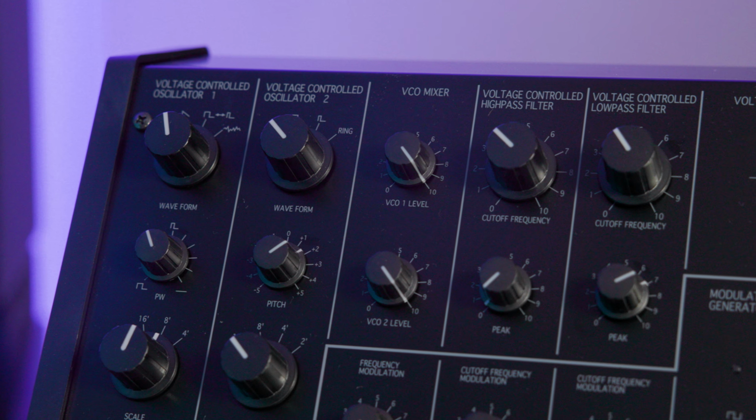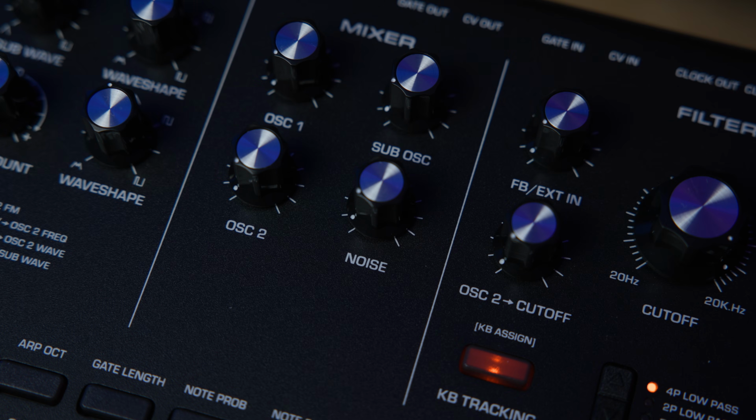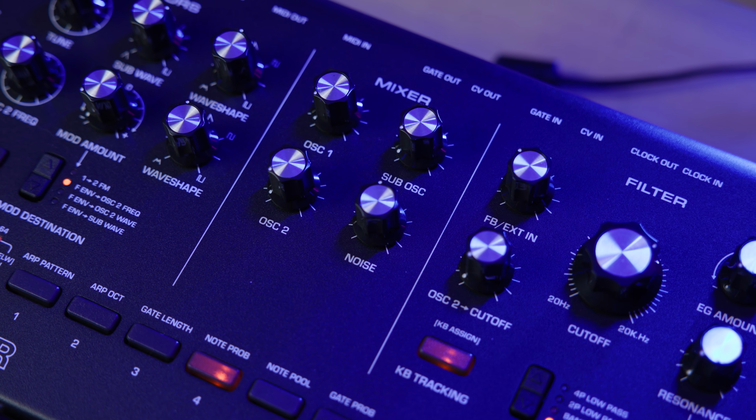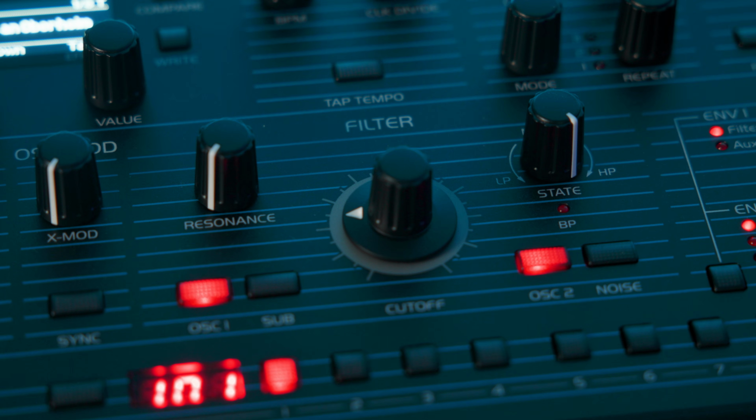To blend these oscillators with one another, most synthesizers feature a mixer section that has a volume control for each oscillator, and that's also where the noise generator usually lives. Noise is a great way to add texture to a sound or to use as a subtle modulation source for lo-fi effects.